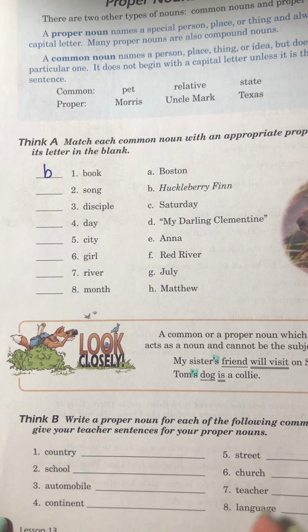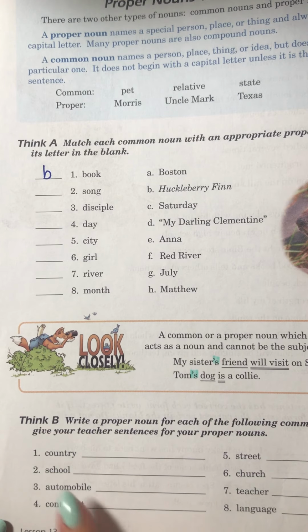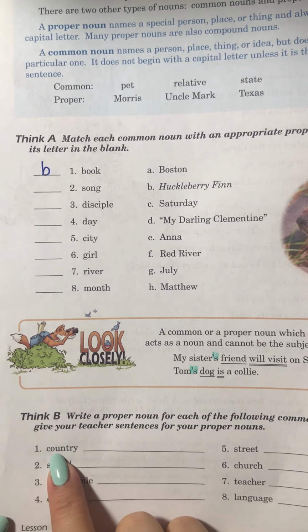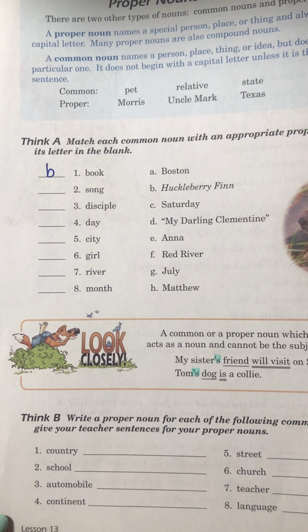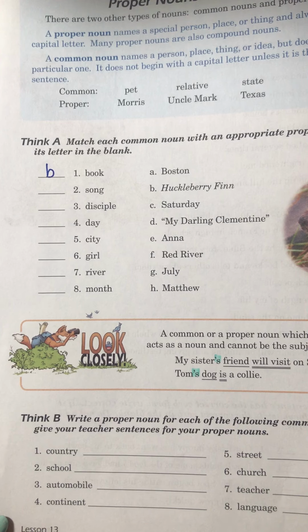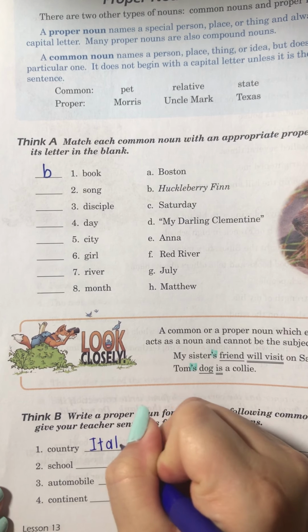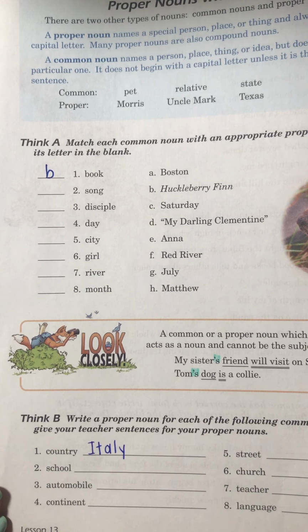So what you're going to do is just give a proper noun and write it, and that's going to be good enough. So let's just do an example. So for number 1, we have a common noun, country. So all you would have to do is name a specific country, and of course, make sure that it's capitalized. So if I wanted to write Italy, then I would just make sure I have a capital I, and that is my proper noun. And you will do the same thing with each of these.